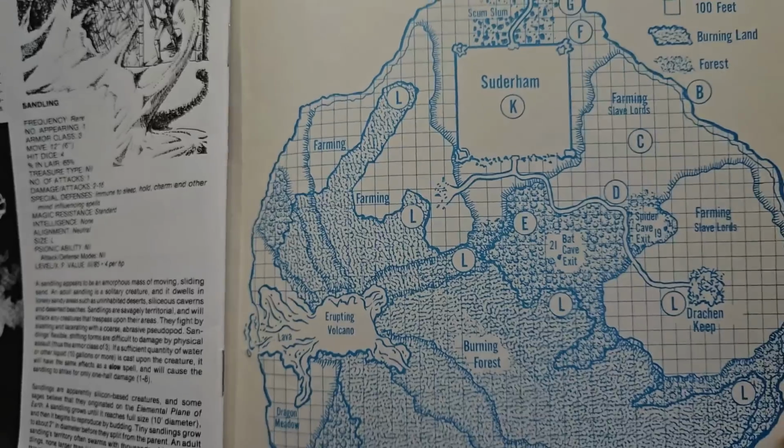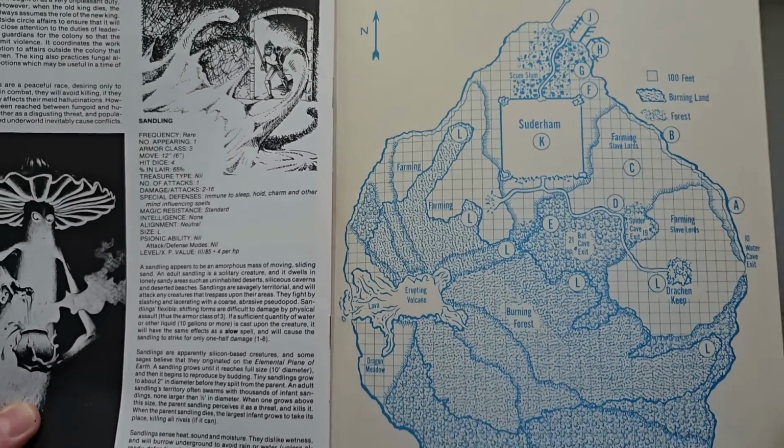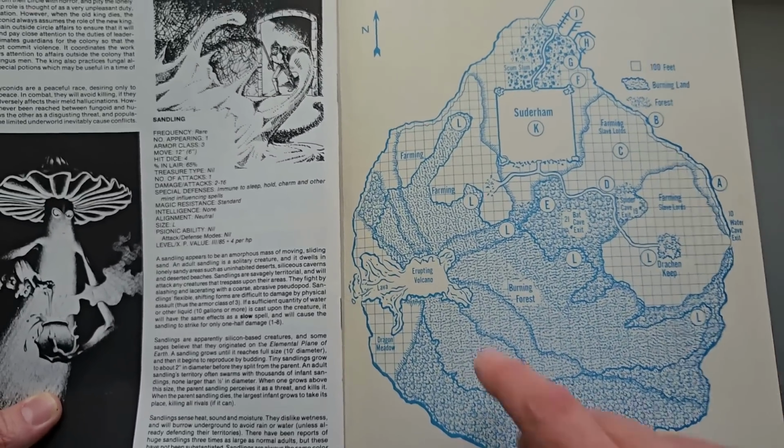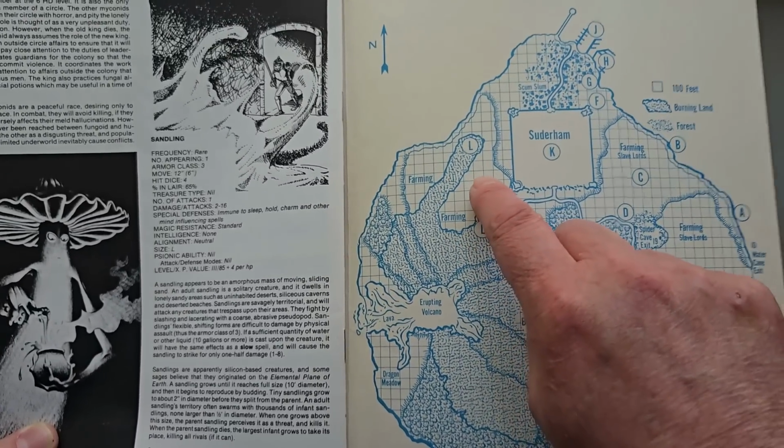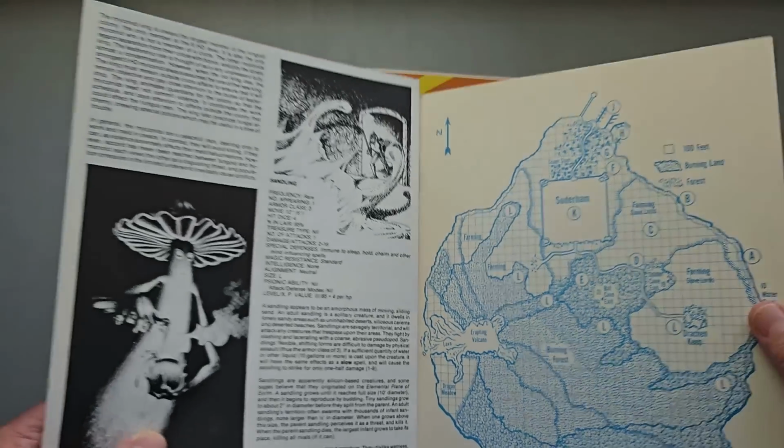So what's interesting here is that this is the wilderness map. And the one thing you'll see, once you see it, you'll know what I'm talking about. It's not hex-based. It's square-based. It's using regular graph paper, not hex paper, for the wilderness section, because they hadn't dealt with that yet.